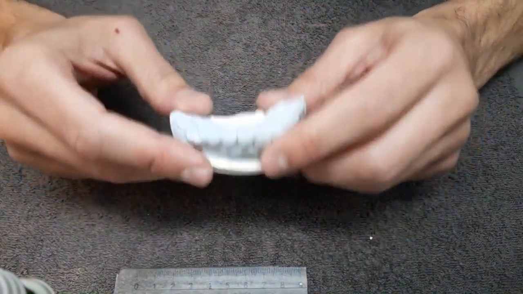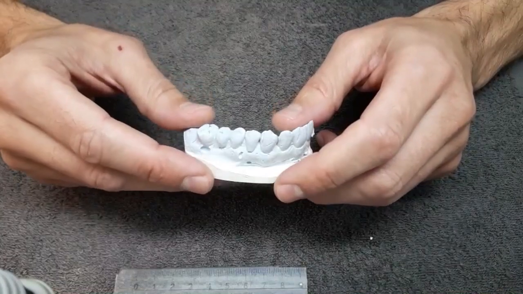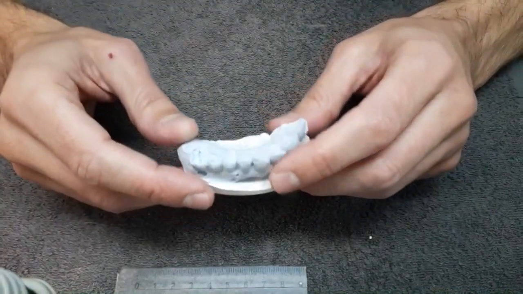So you see, all these working models will need to have the antagonist, the model of the antagonists, the opposing teeth, the opposing arch, in order to allow us to arrange everything correctly in occlusion.